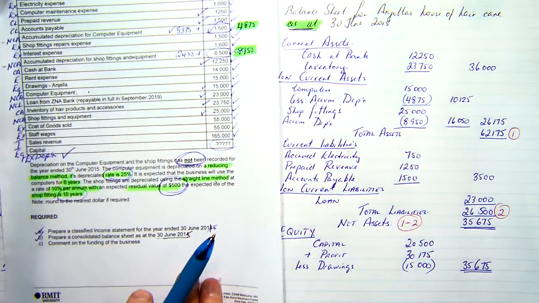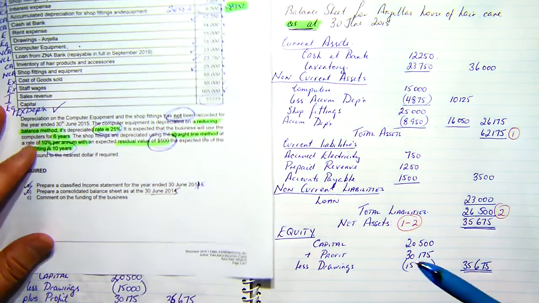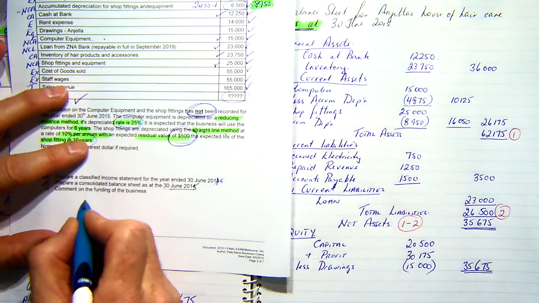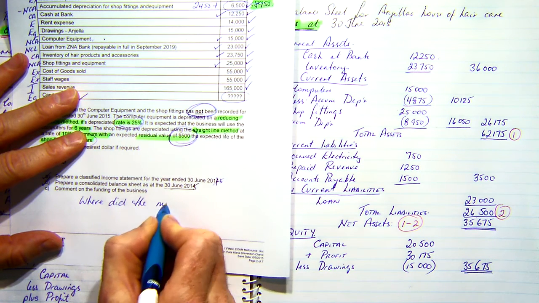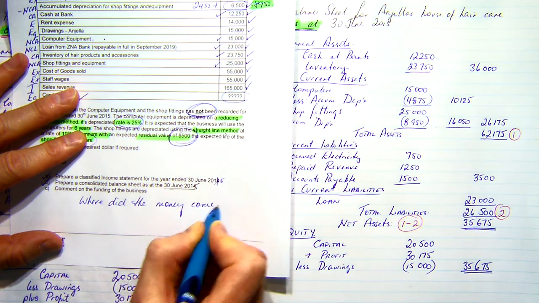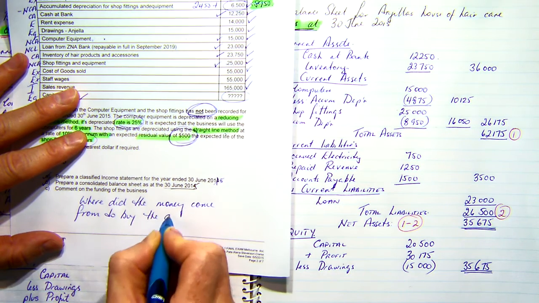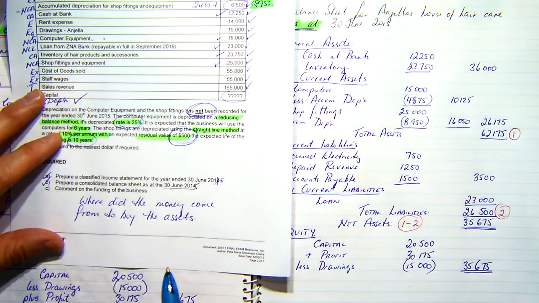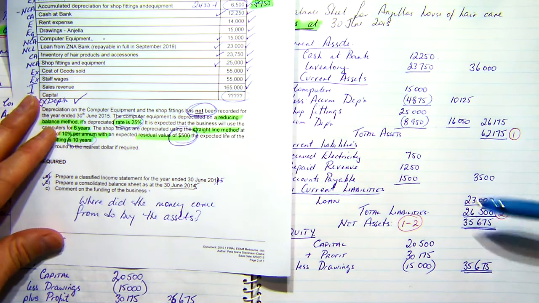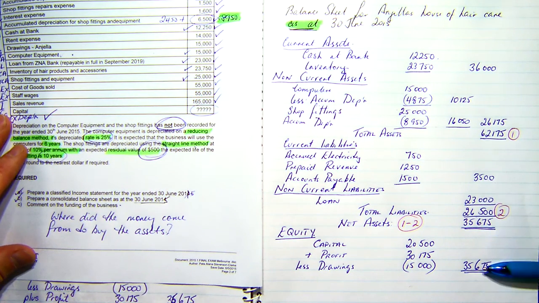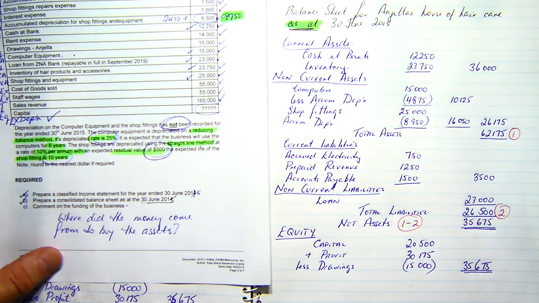Now the last question is comment on the funding of the business. Now the funding is, where did the money come from to buy the assets? So that's another way of asking that same question. Where did the money come from? The money comes from two places. It either comes from liabilities or it comes from equity. So my liabilities is 26,500, my equity is 35,675.